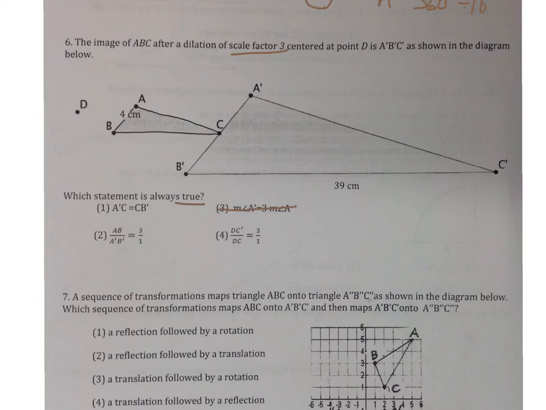The size is getting bigger, but the shape is staying the same. Could this be a possibility, the distance from A to C prime? I mean, if you travel from A to C prime, is that the same as traveling from C to B prime? It's not even close. So it can't be choice number 1.